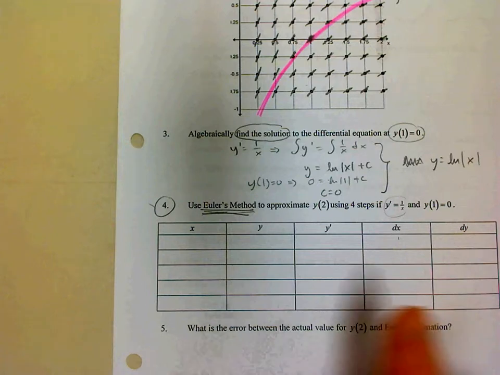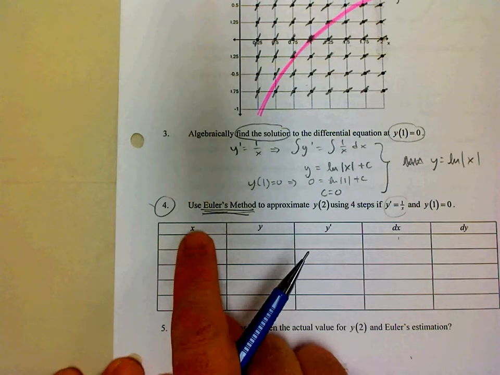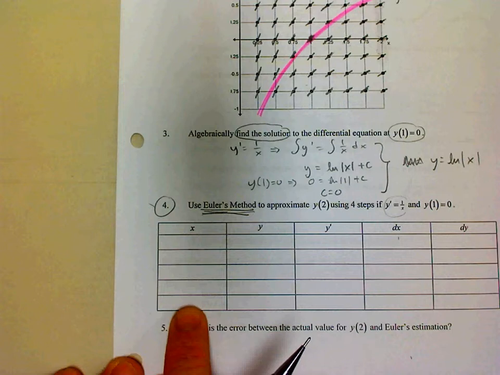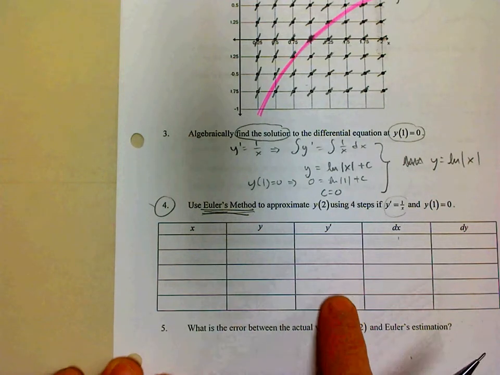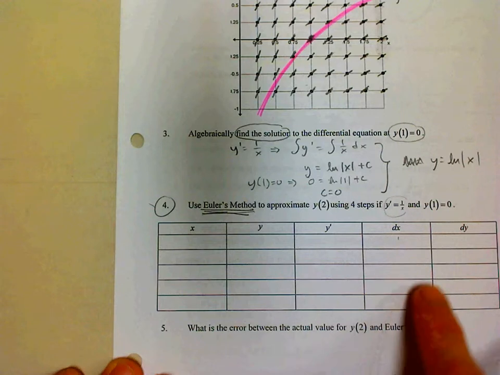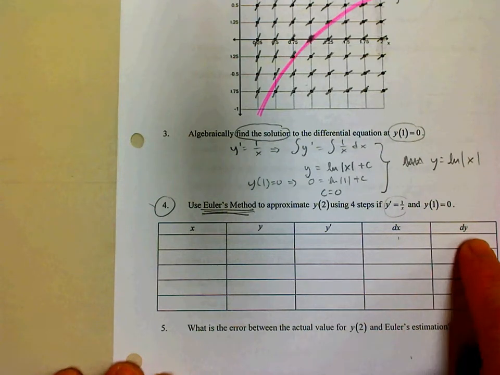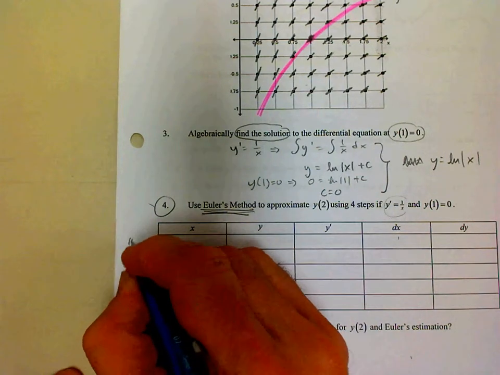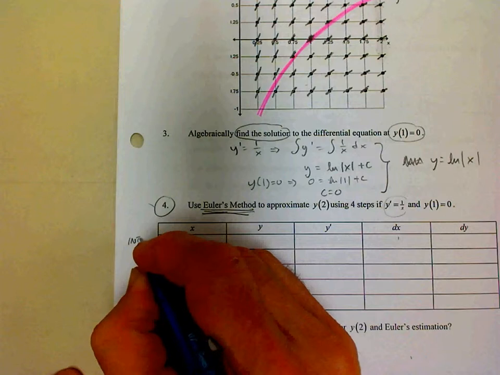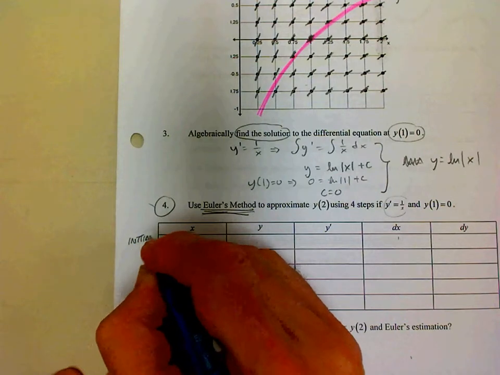We've got x values that we're going to put in here. We're going to calculate y values. We're also going to calculate y prime and dx to find our dy value. We know we're going to start here at our initial value.